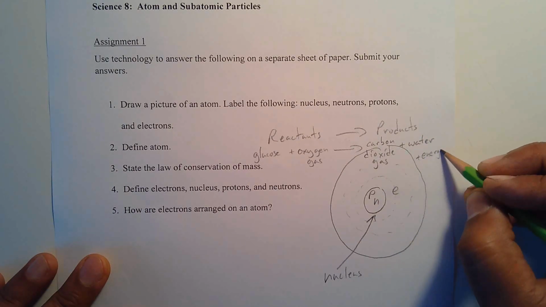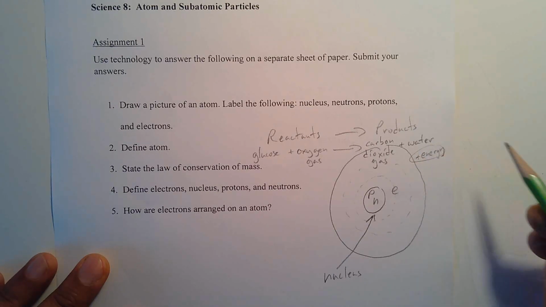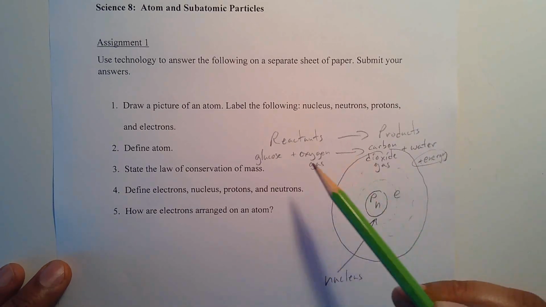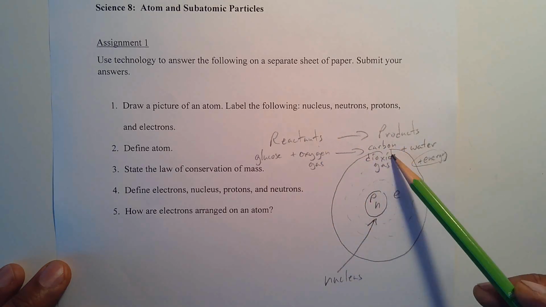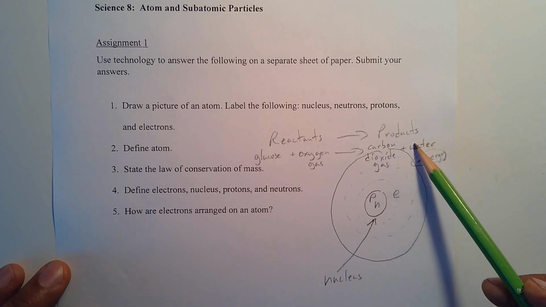Energy is not a material, but it was the byproduct of that reaction. So glucose and oxygen gas are your reactants, and your products are carbon dioxide gas and water.